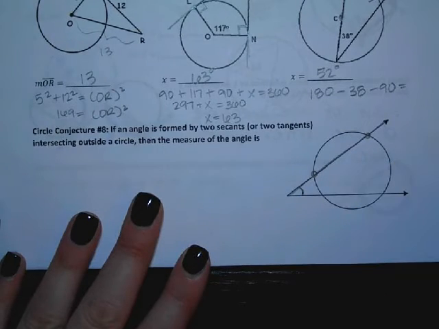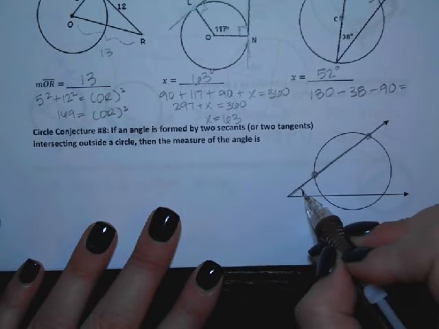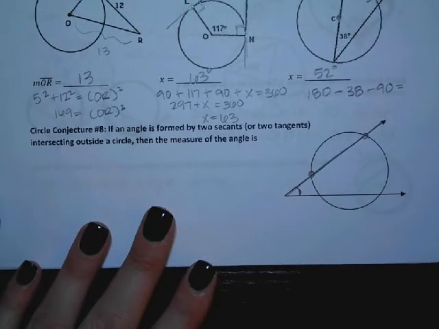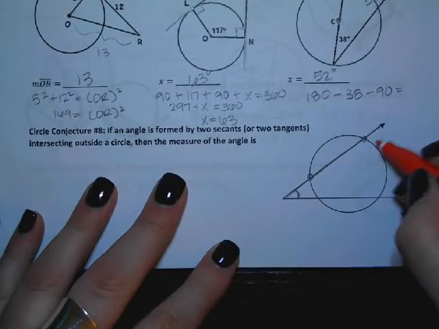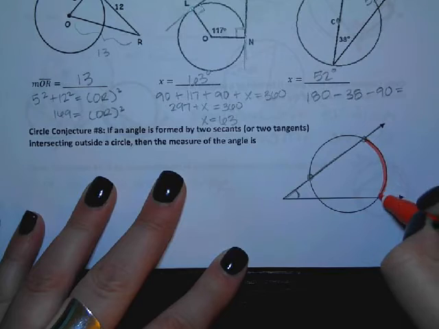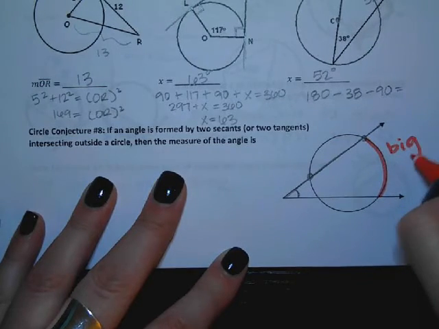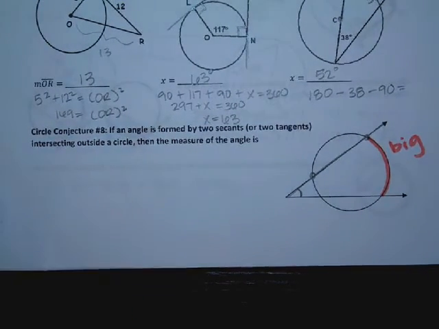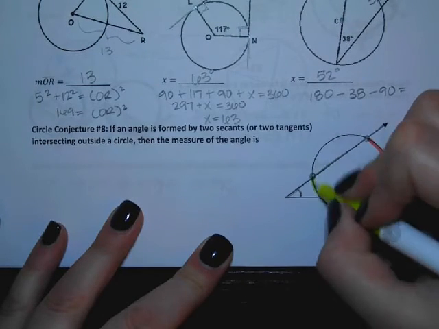Okay, so if you have 2 secants or 2 tangents and an angle is formed, here's the angle that's formed right here, intersecting outside a circle, then the measure of this angle is the measure of the big arc minus the measure of the little arc. So this is the big arc, minus the measure of the little arc.